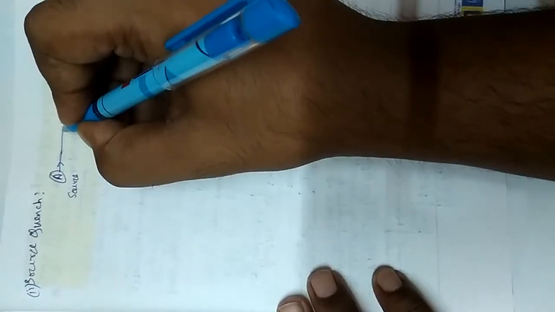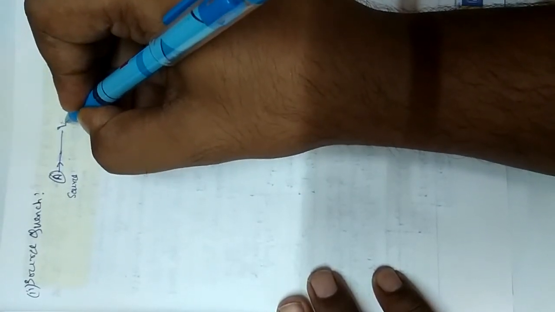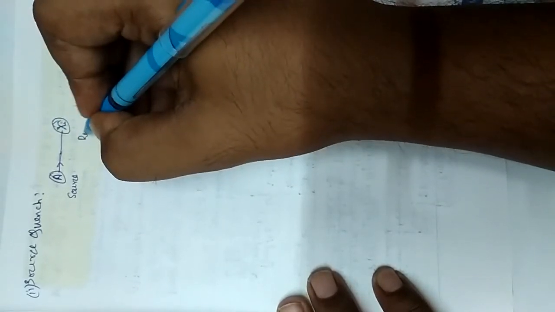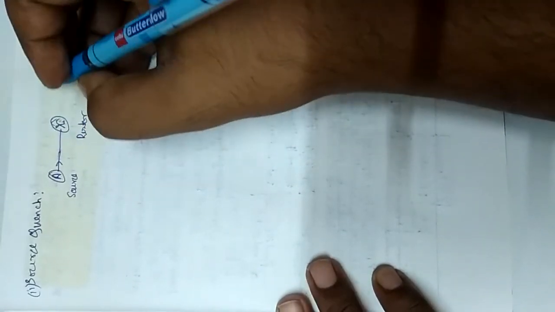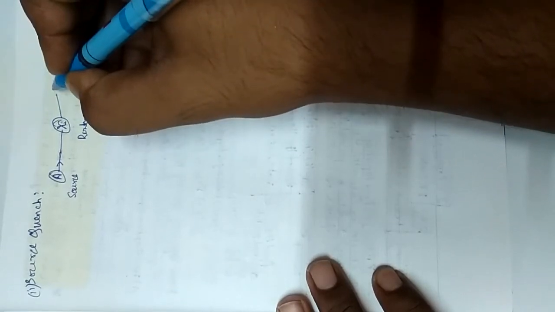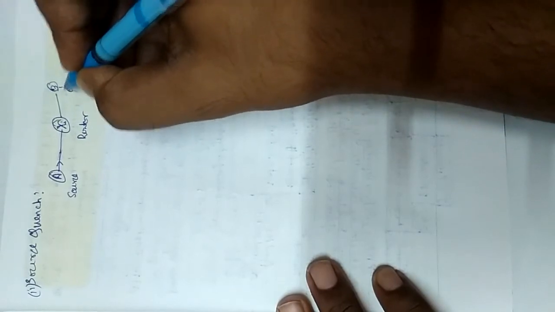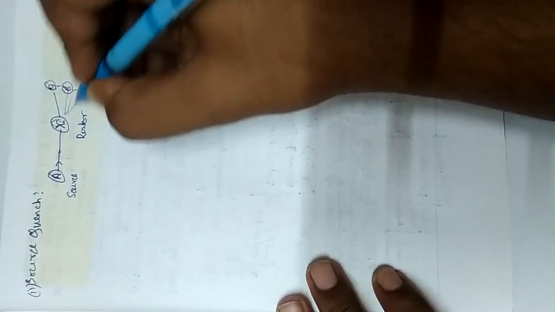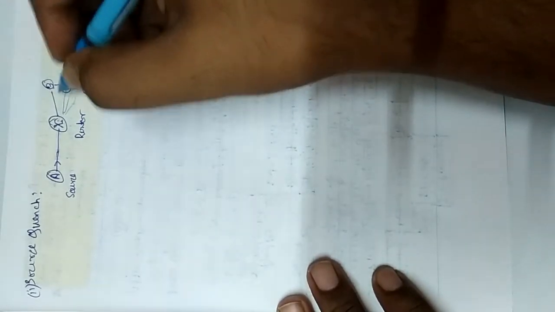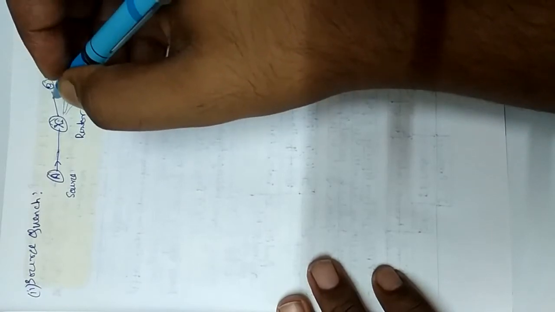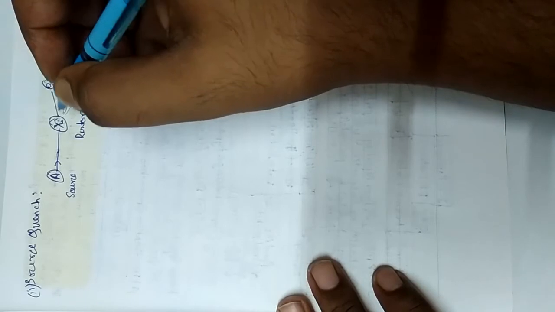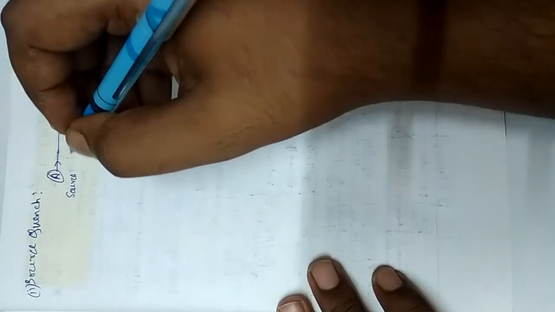First the message is sent to the router, and from here it is connected with several hosts, C, D, all these. But it found that there is congestion in the network. So it will send this message to the source.